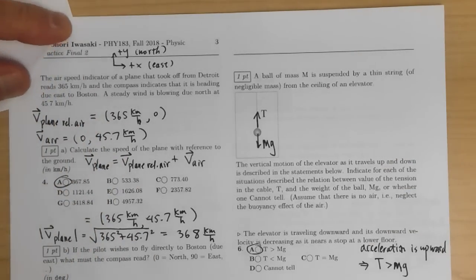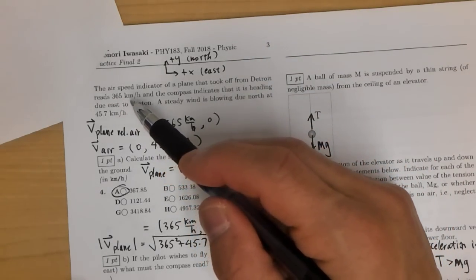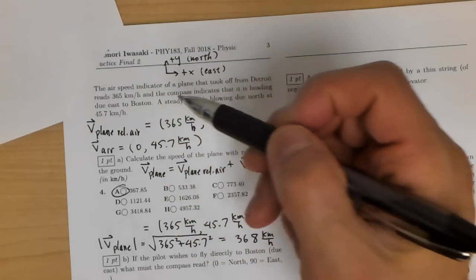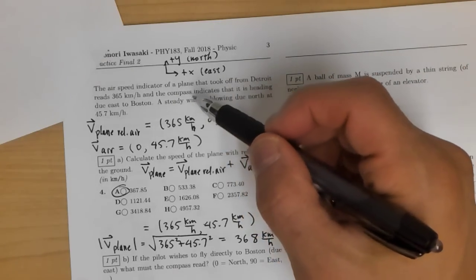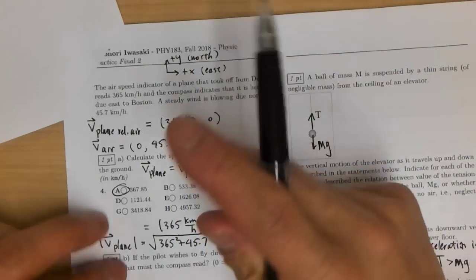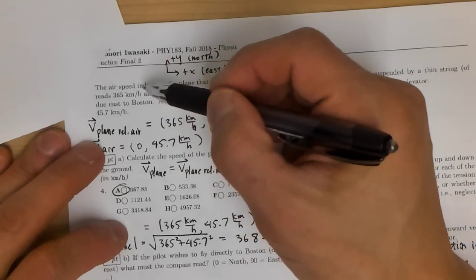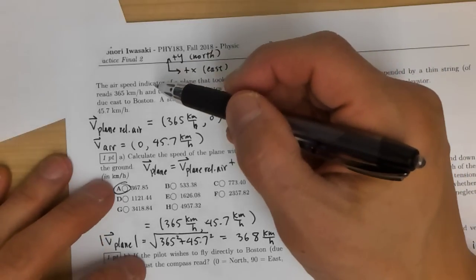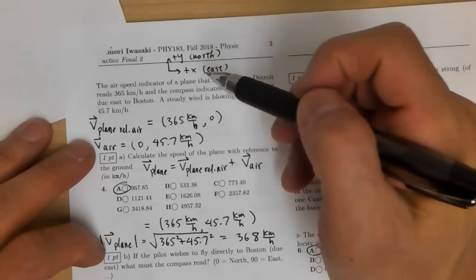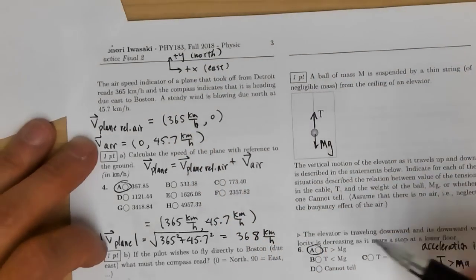Let's go on. The speed indicator of the plane that took off from Detroit reads 365 kilometers per hour, and the compass indicates it's heading due east to Boston. A steady wind is blowing due north at 45.7 kilometers per hour. By the way, the airspeed indicator should probably be explained a little bit more carefully in the problem, because not everybody would know this.